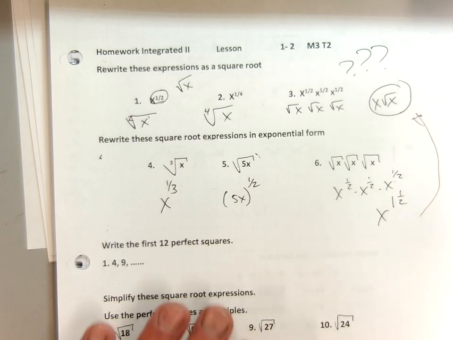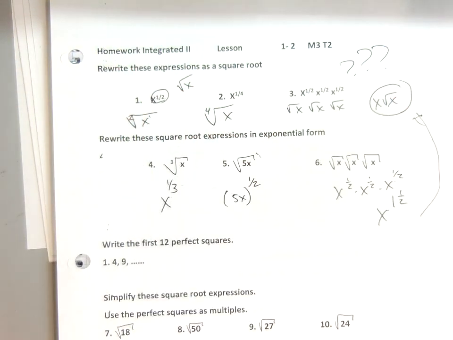So that's what I have. This was the worksheet. I did the first 6 for you. If you need help, come see me.